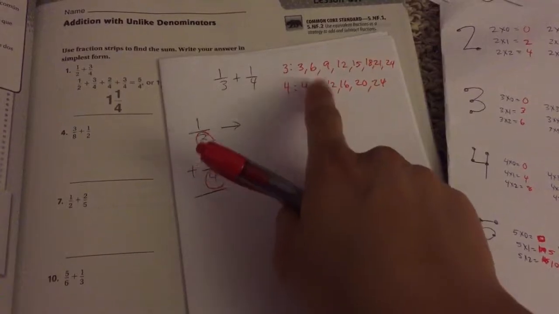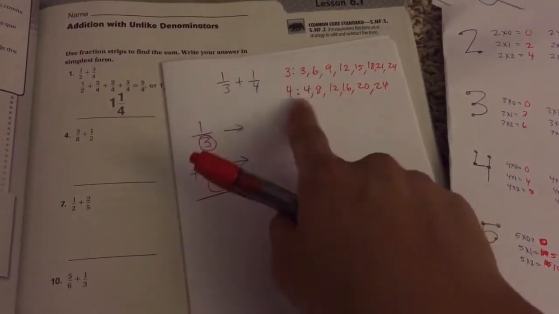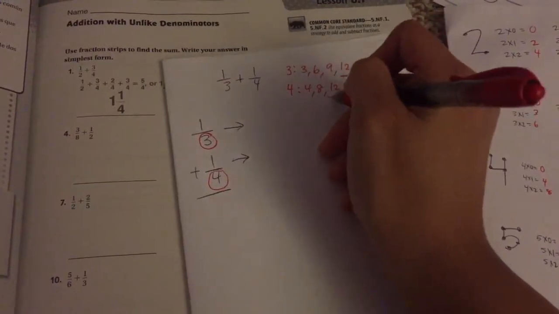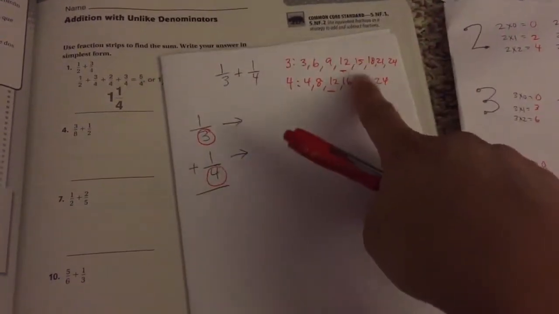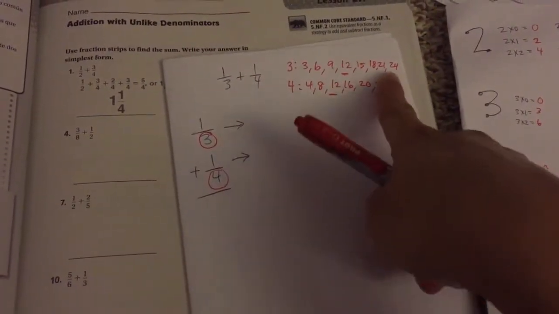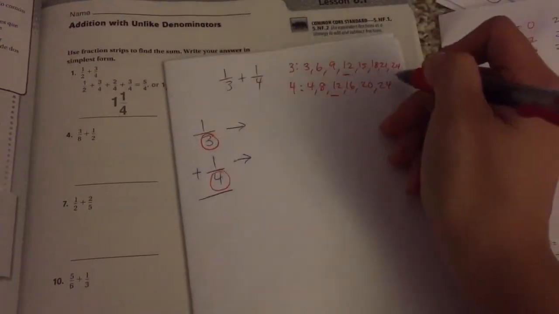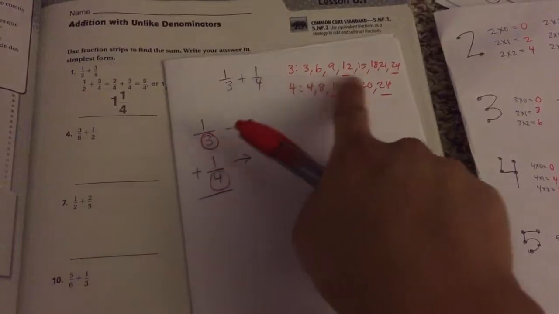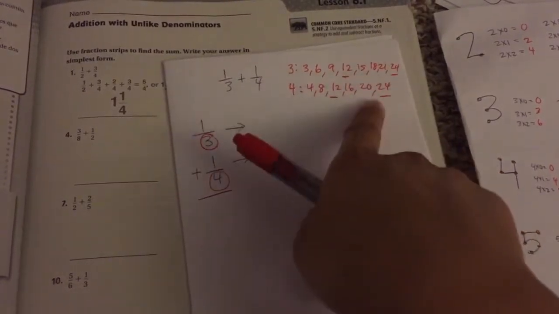Now we're going to find the ones that they have in common and underline them. Do they both have a 3? No. 6? No. 9? No. 12? Yes. 15? No. 18? No. 21? No. 24? Yes. So, the ones that they have in common include 12 and 24.